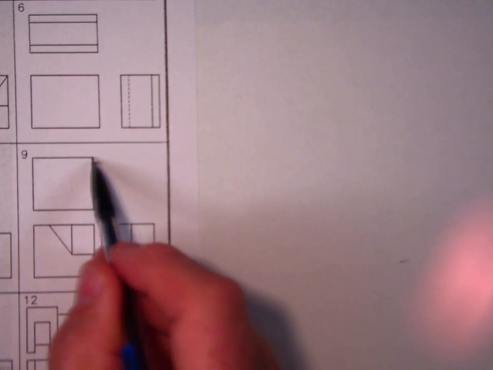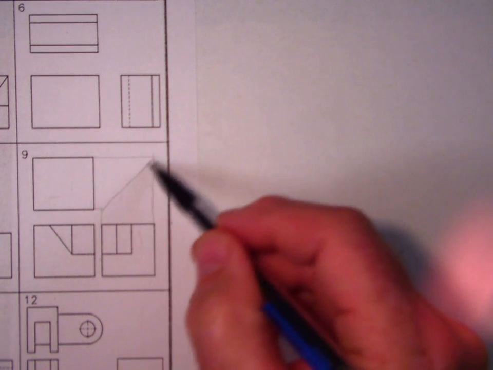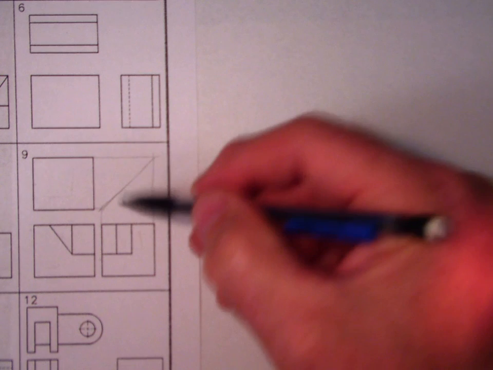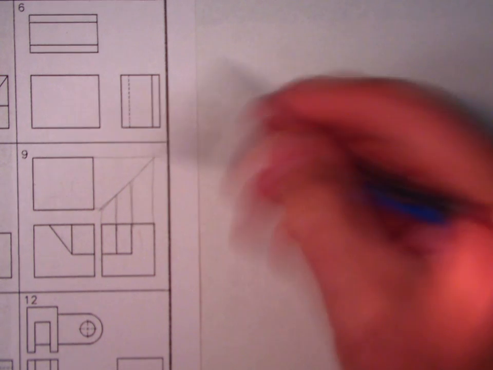And so if we put our 45-degree miter line, let's just bring some sketchy lines over here. Here's my 45-degree miter line, and I can bring these lines across and up.